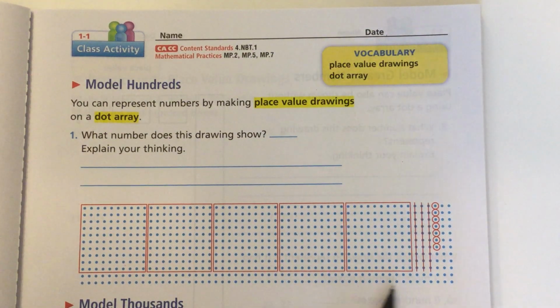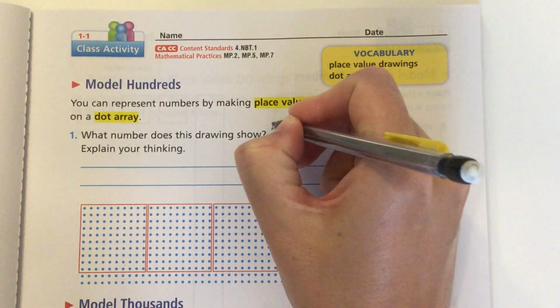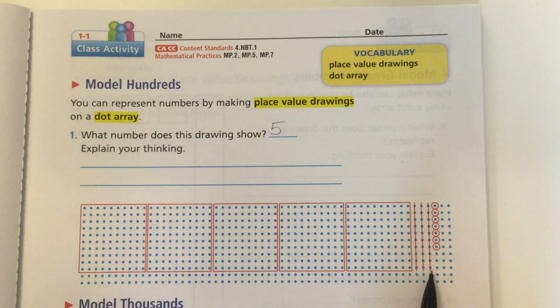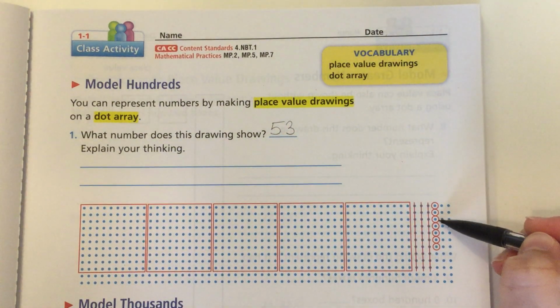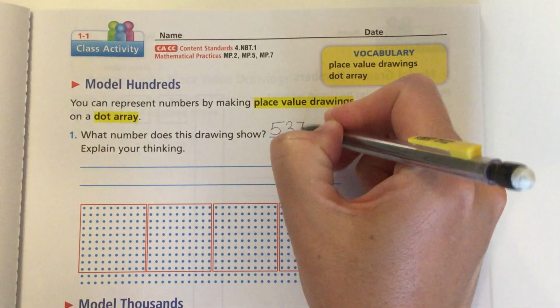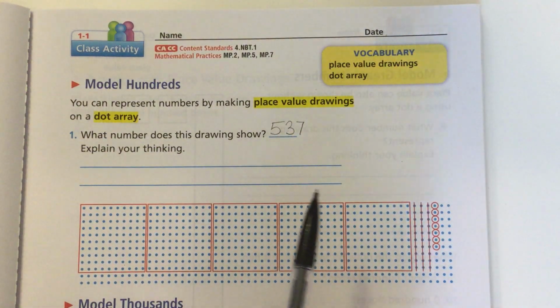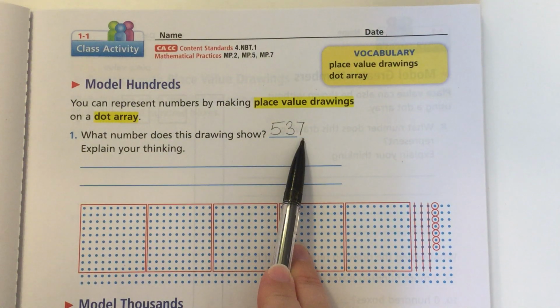If you look at this, go ahead and take a minute and count the large squares, count the lines, and count the circles. And then think about what number you see. Okay, if you said 1, 2, 3, 4, 500, 1, 2, 3, 3 tens, so I'm putting the 3 in the tens place. 1, 2, 3, 4, 5, 6, 7 ones, you would be correct. And of course we would read that as 537.